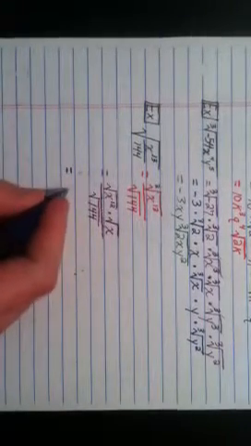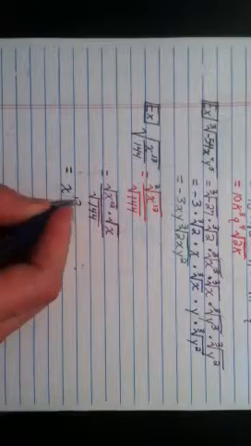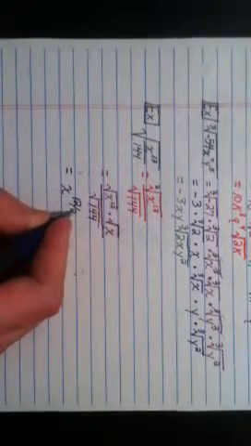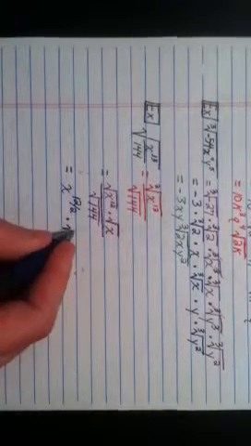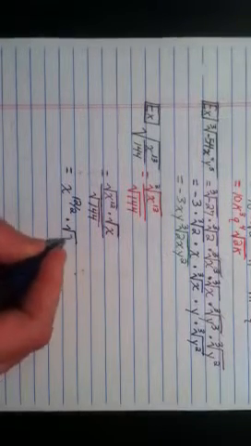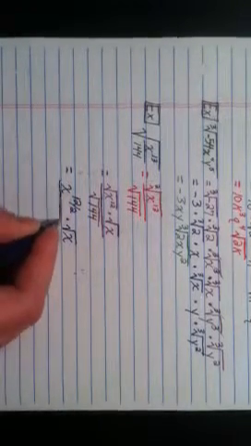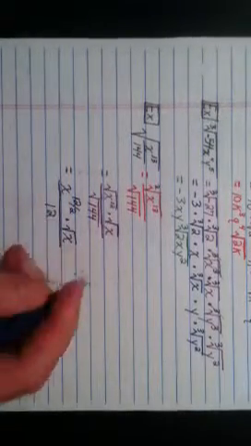Alright, so now let's simplify. The square root of x to the 12th is like saying x to the 12 over 2 power, times, we cannot square root x since that doesn't have a power of 2, or something higher than a power of 2. But we can square root 144, that gives us 12.